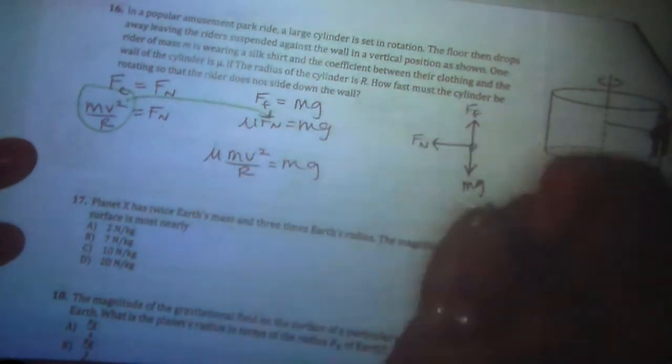I am trying to find v. I don't know what Fn is, so I'm going to substitute in for Fn. Now it's in terms of things I know. To get v by itself, cross off an m, multiply r up, divide mu over, and take the square root. The velocity is the square root of gr over mu.